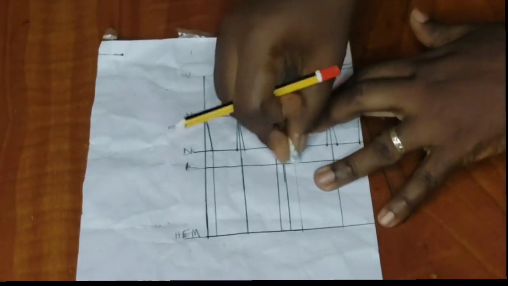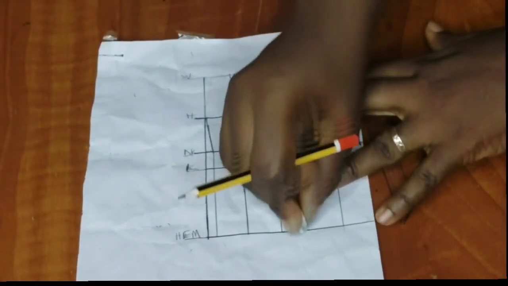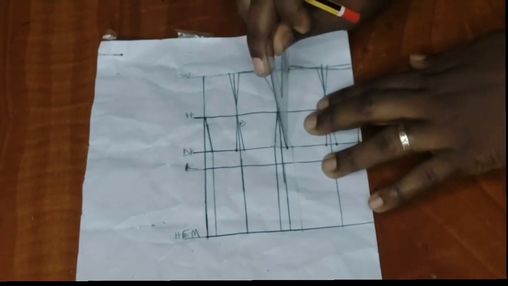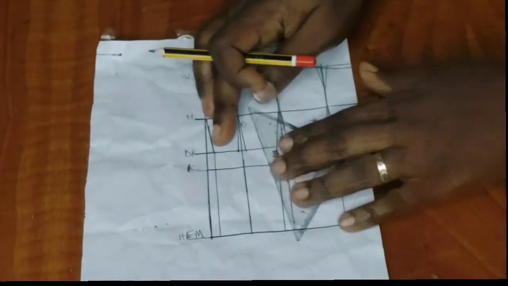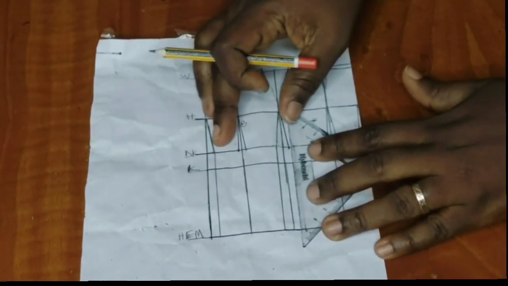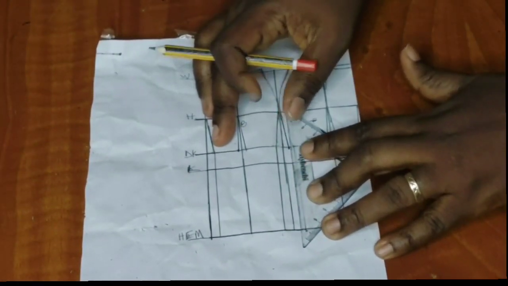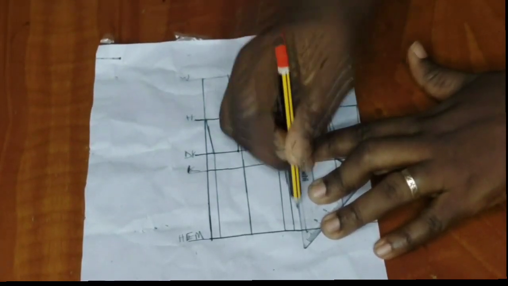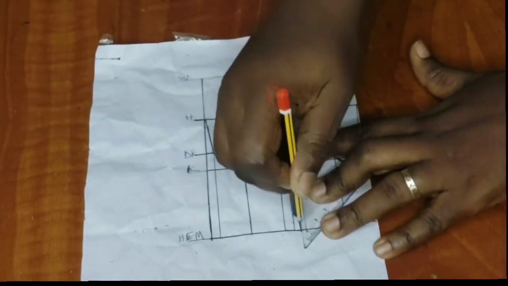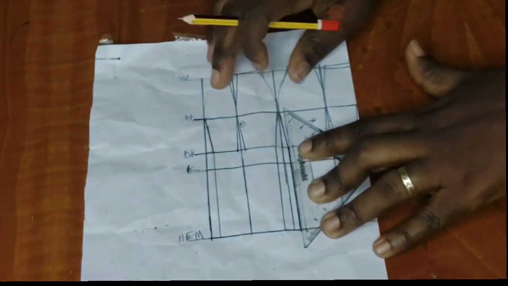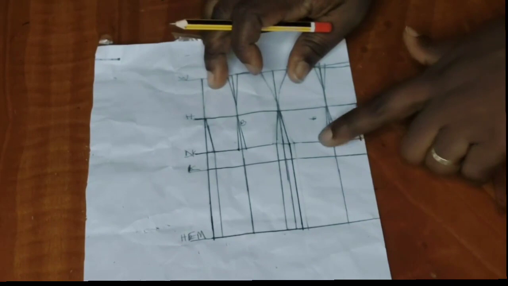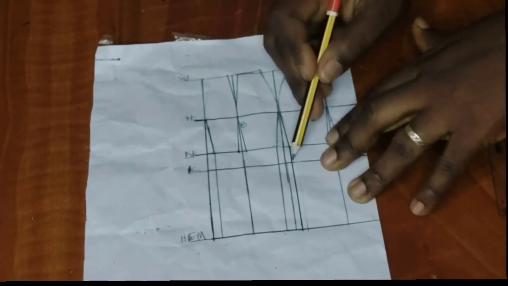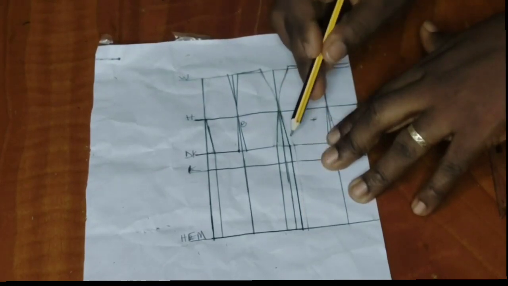That's why you need to clean properly to avoid confusion. So I'm going to extend this point to the hem line. Can you see what I have now? So this is our new side front line now.